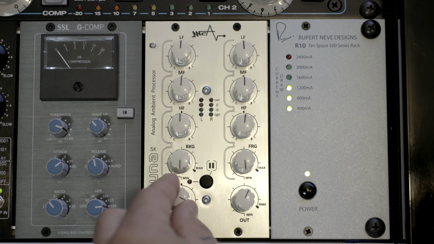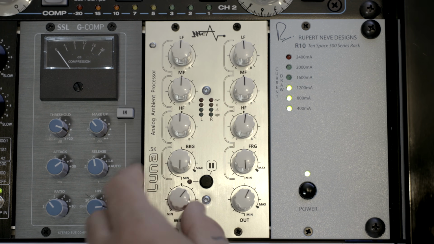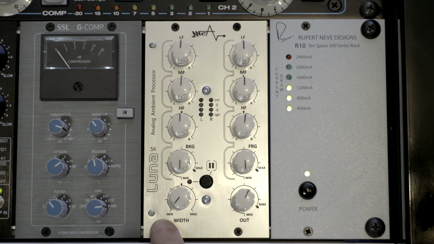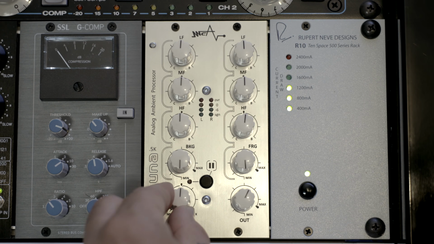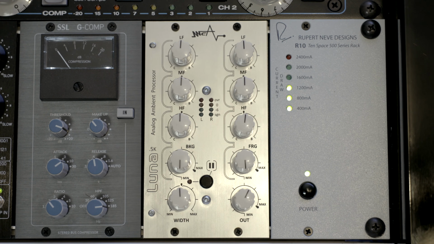On Luna, the width knob allows you to stretch or narrow the sides. When you act only on the side, you stretch everything, which creates an unnatural sound and a gap in the middle.